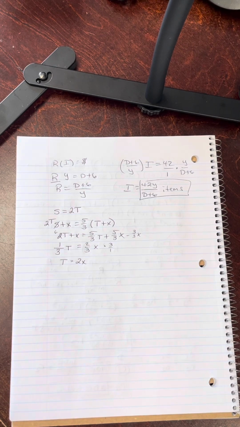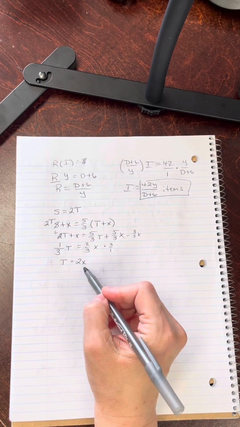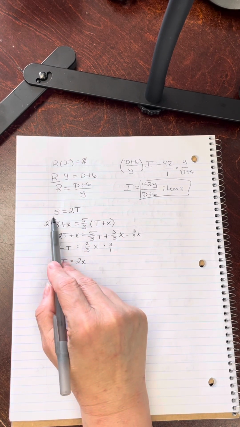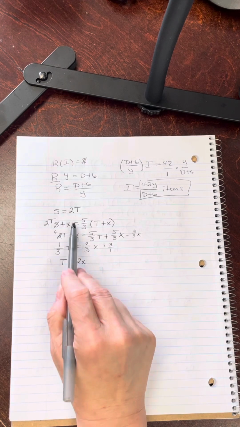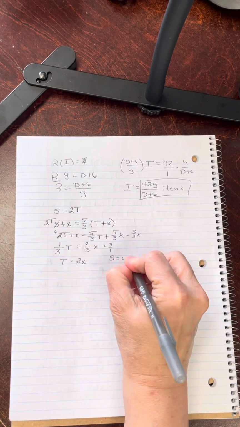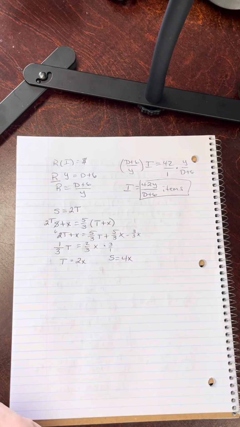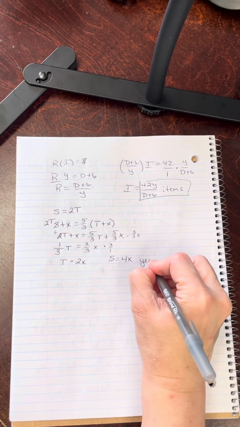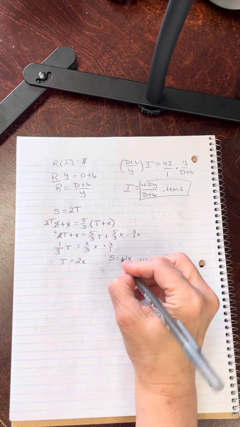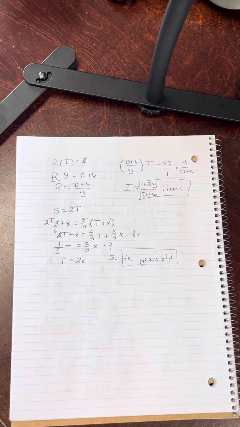But the question didn't ask for Tom. It said find the present age of Steve. That's why the book did their substitution backwards, but you can still solve for whichever one and then plug back in. So to get Steve, you're just doing 2 times this one, and 2 times 2 is going to mean that Steve is 4X. And technically in the word problem, it should say years old. They didn't write it, they just said S of n is 4X. Now, example 6, their last example in this lesson.